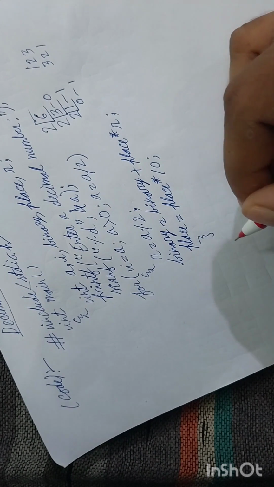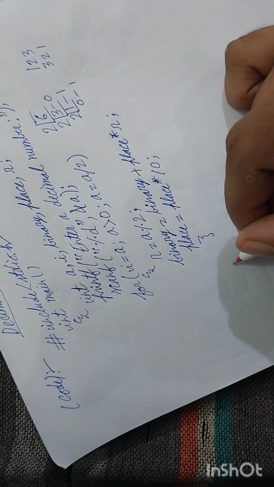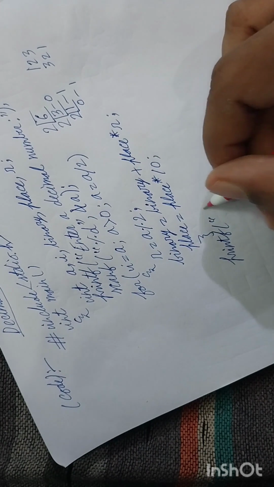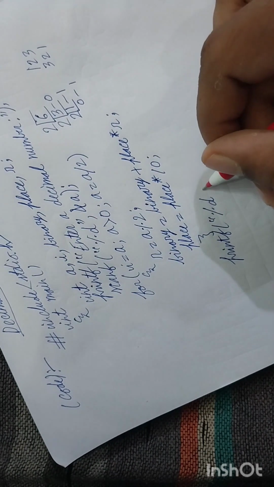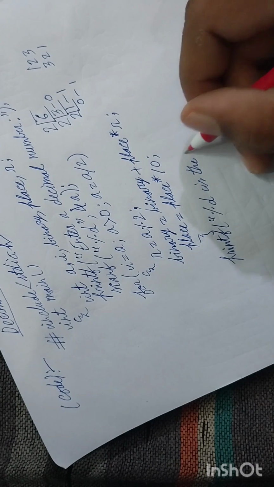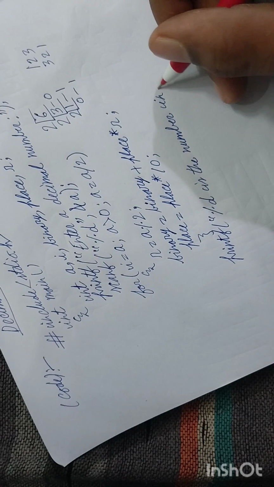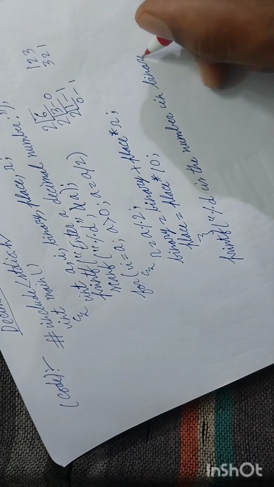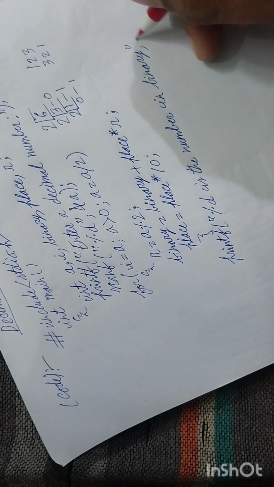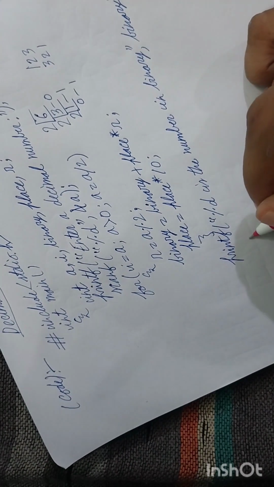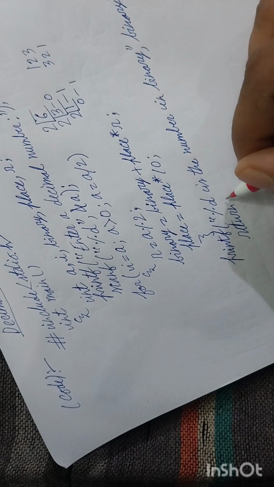I am finishing the loop here, and at last printf percentage d is the number in binary. So let's print the value of binary, then return 0.